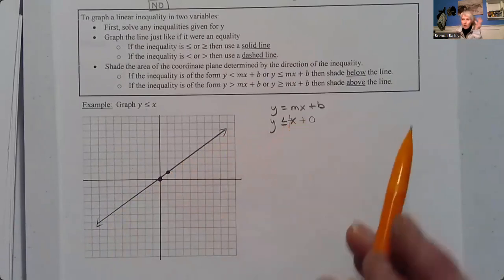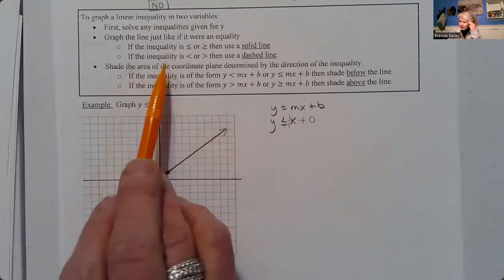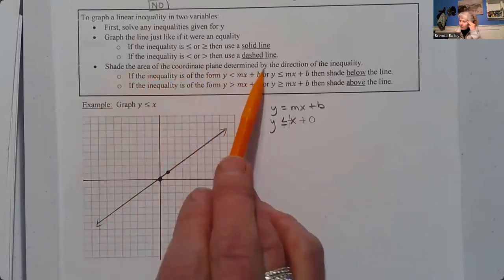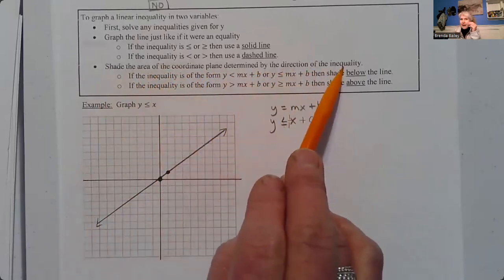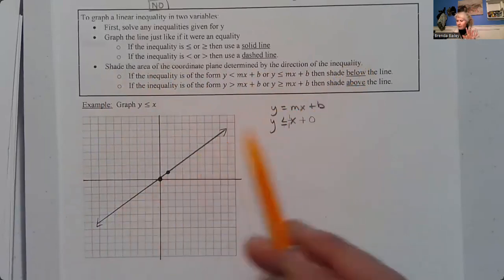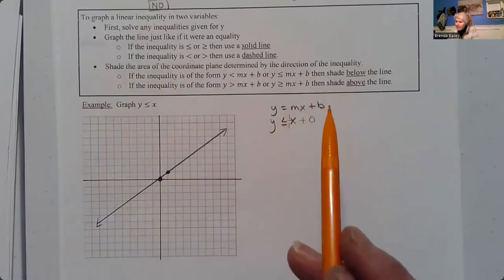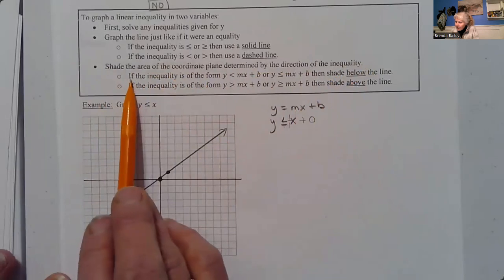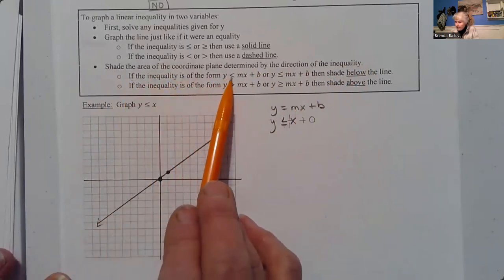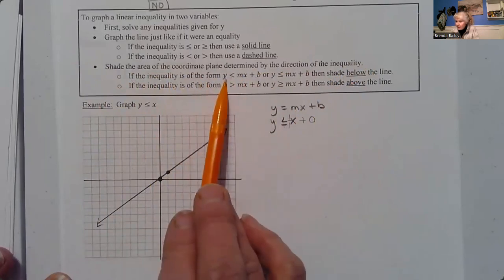All right, now, but there are other solutions. So now what we're going to do is shade the area of the coordinate plane determined by the direction of the inequality. So we have a region of solutions, not just on the line as if it were an equal. We now have a region of solutions. If the inequality is of the form y less than mx plus b, which ours is, in other words, get the y by itself.